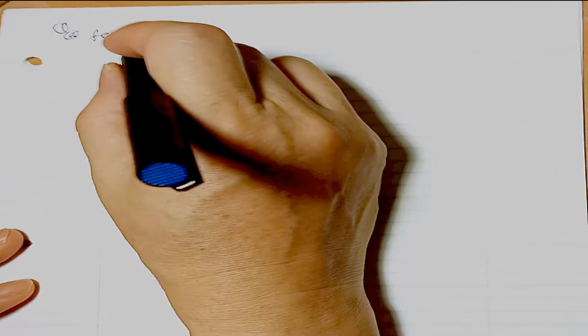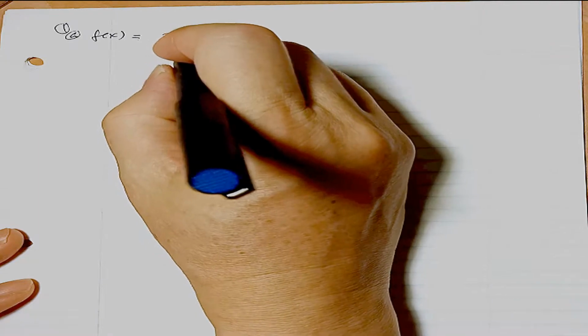Midterm practice 3 of Math 100. The first question is to find the domain of continuity of the function f of x. This is question number 1a. f of x is x over 2 sine x minus 1.